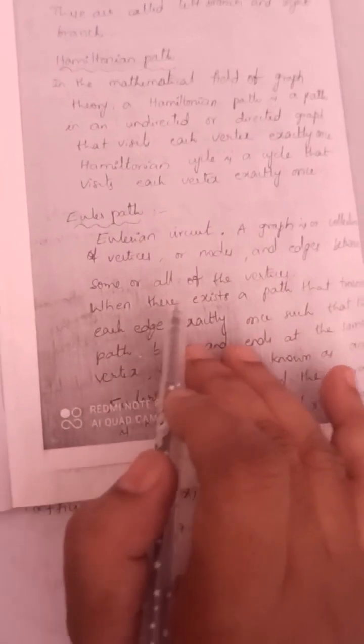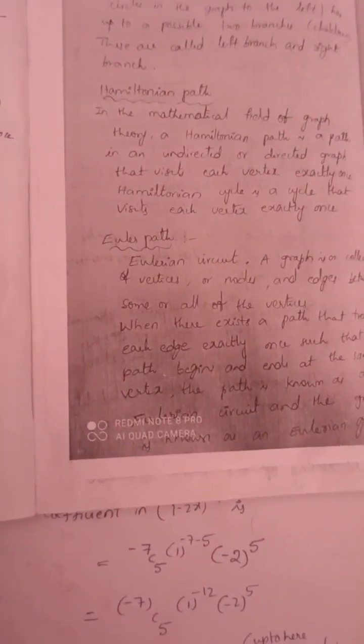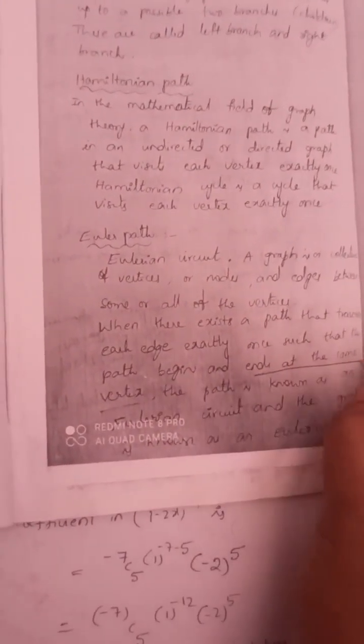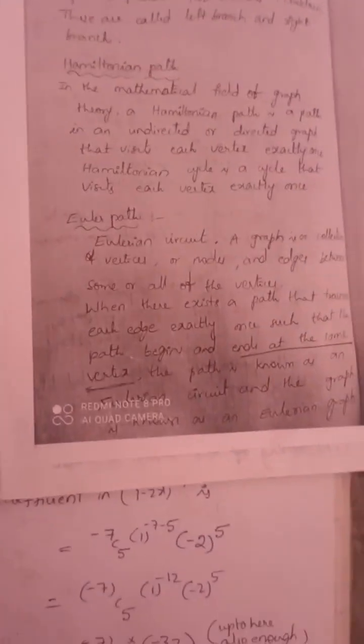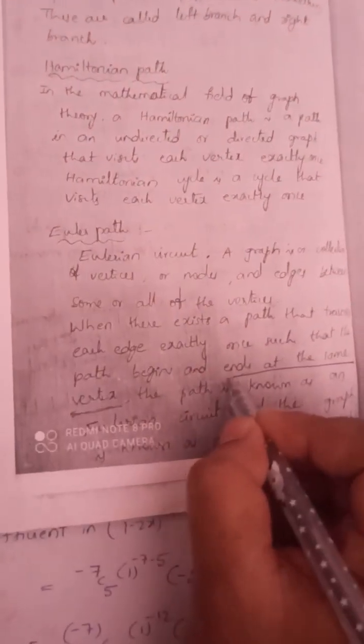A graph is a collection of vertices or nodes and edges between some or all of the vertices. That is the definition of a graph. When there exists a path that traverses each edge exactly once, such that the path begins and ends at the same vertex, the path is known as an Eulerian circuit and the graph is known as an Eulerian graph. Just understand, no need to get confused.